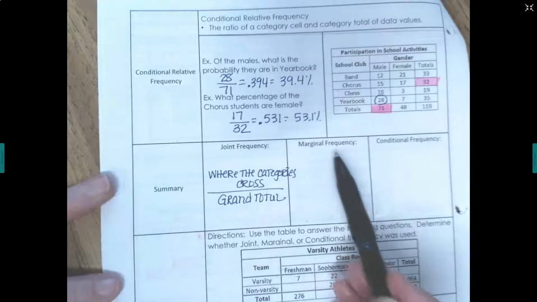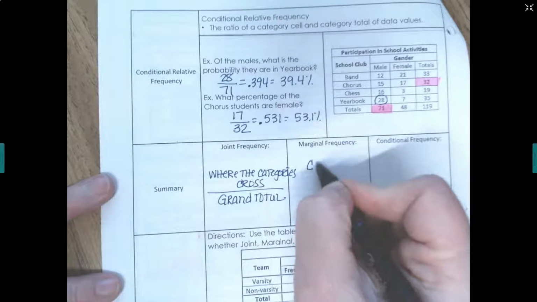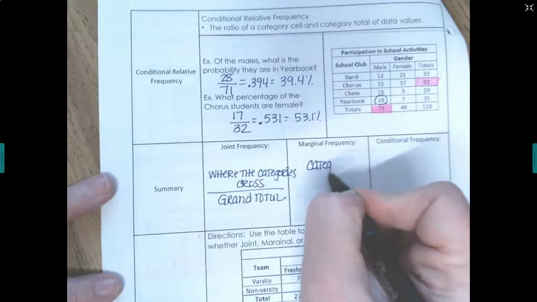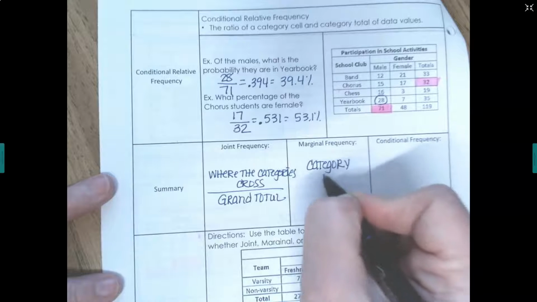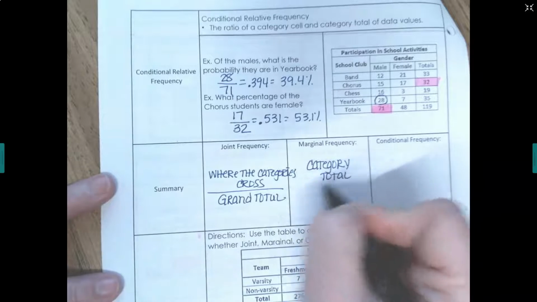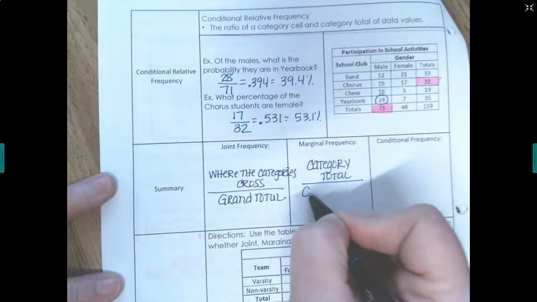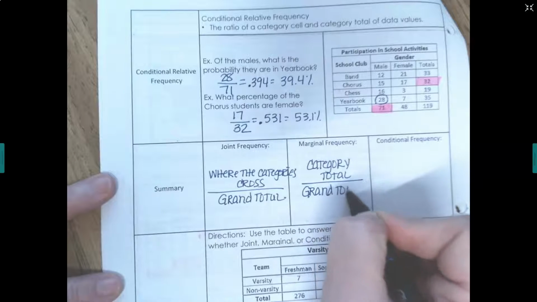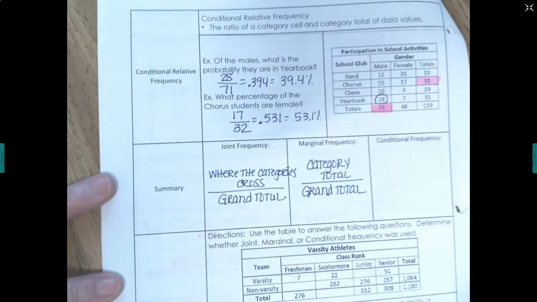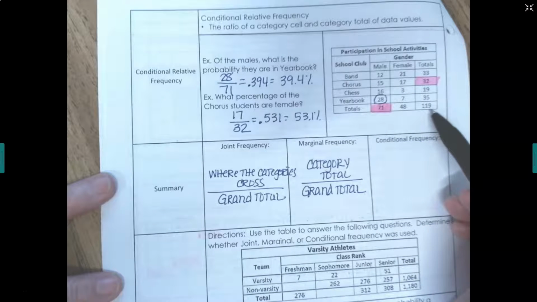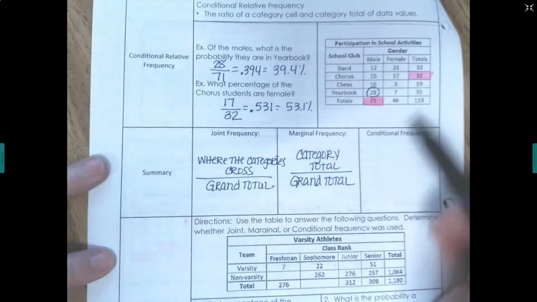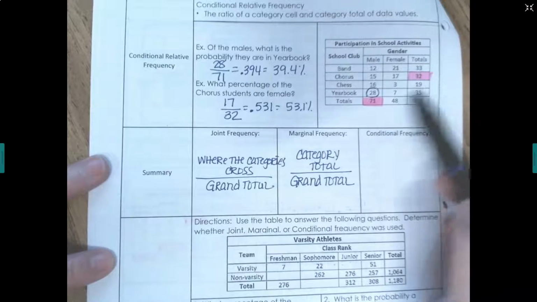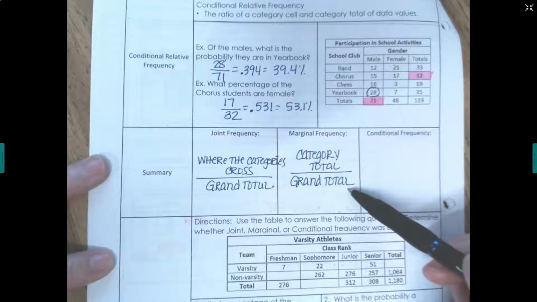A marginal frequency is where you take a category total and divide it by the grand total. Your grand total is everybody, okay? You're going to take a category total from the margin and divide it by the grand total.